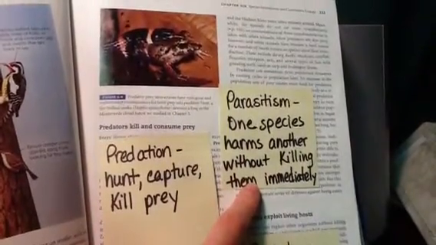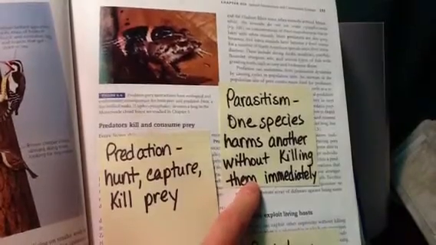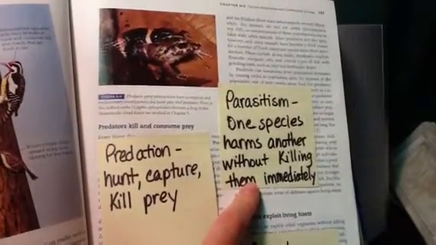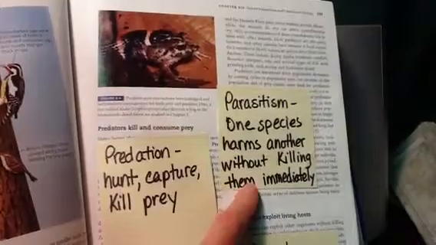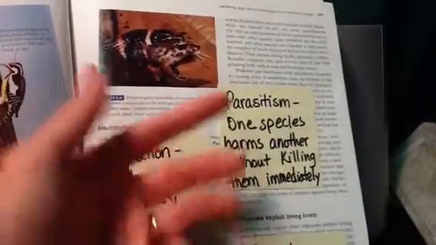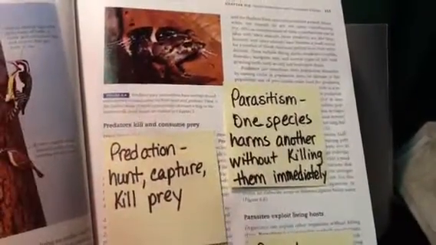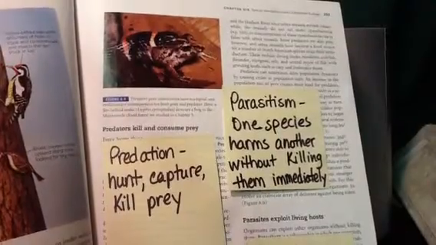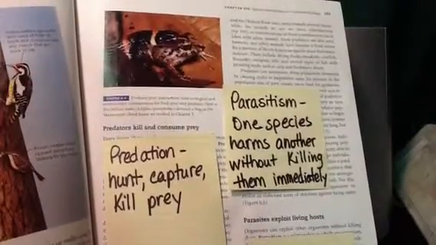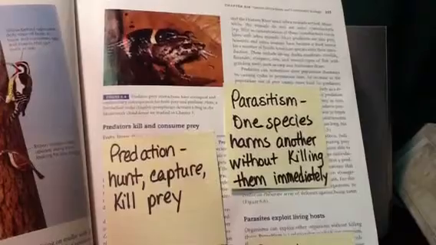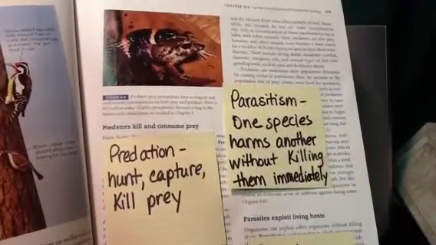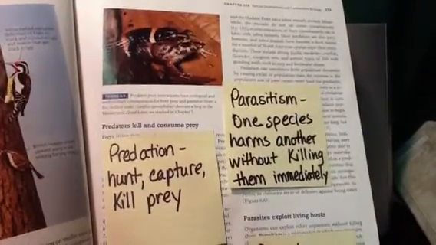So they use the body as a host to capture nutrients or a place to live. An example would be a tapeworm in our bodies. A tapeworm would live in your stomach and your intestines and absorb the food that you eat. So that harms you because you're not getting the food nutrients, but it doesn't kill you immediately.